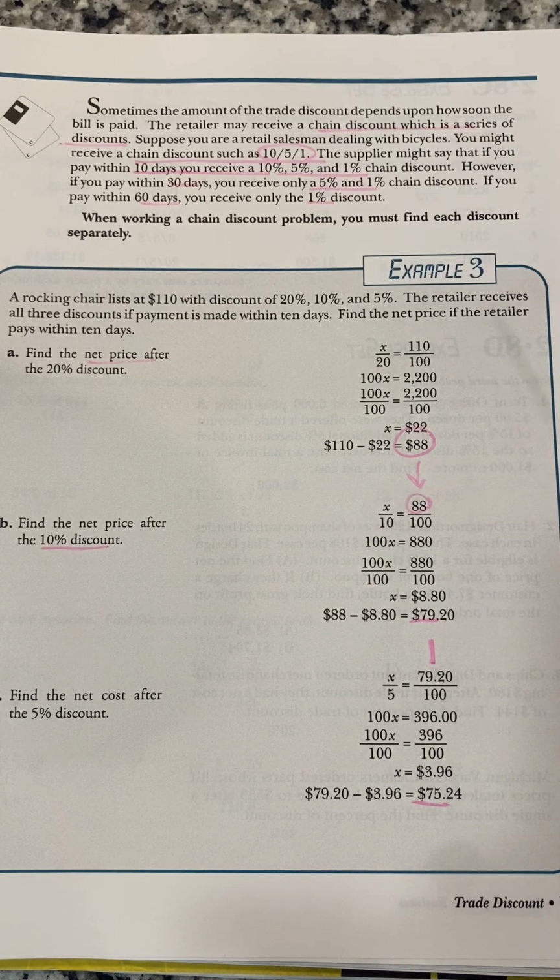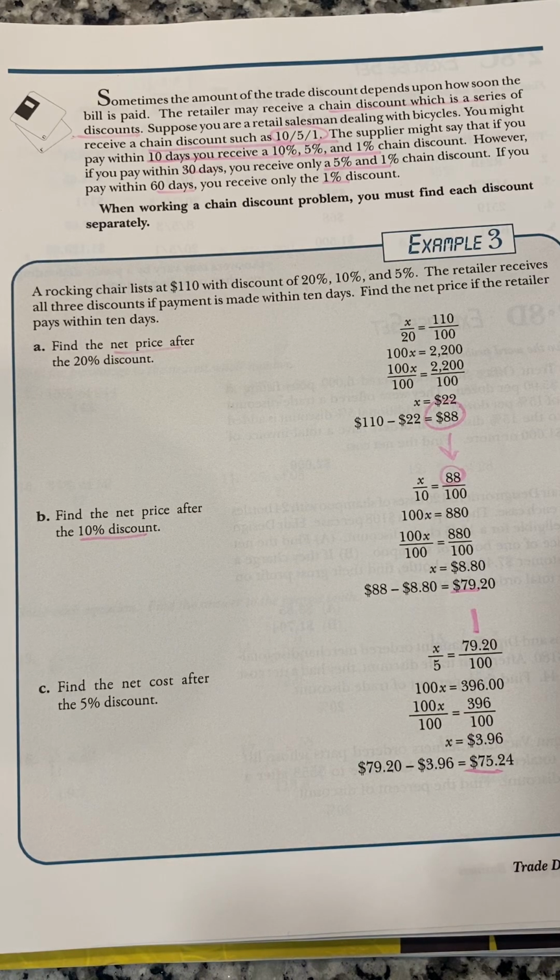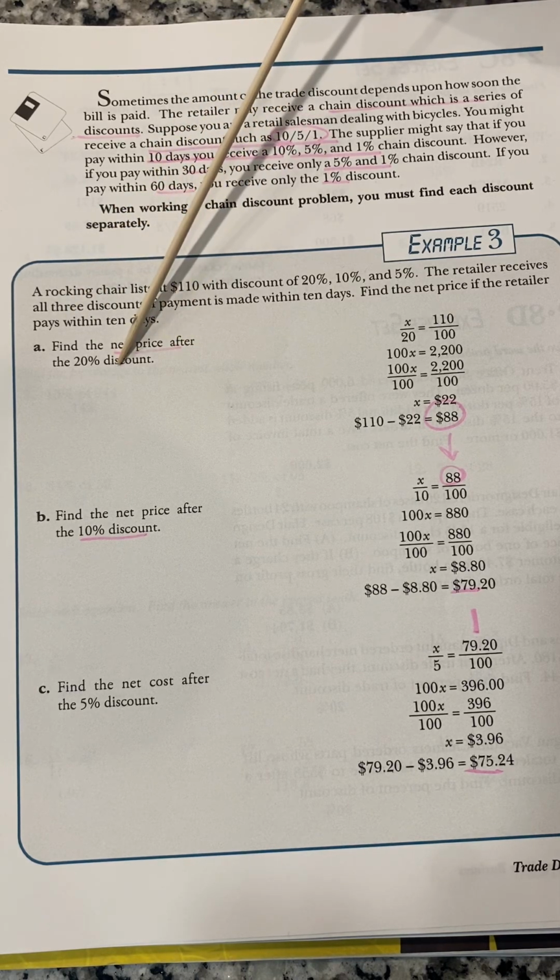So let's look at this and see how they do this, because I think it's kind of important that we know. Probably be a question on your test too. The rocking chair lists at $110 with 20%, 10%, and 5%. The retailer receives all three discounts if payment is made in 10 days. Find the net price that the retailer pays within 10 days.